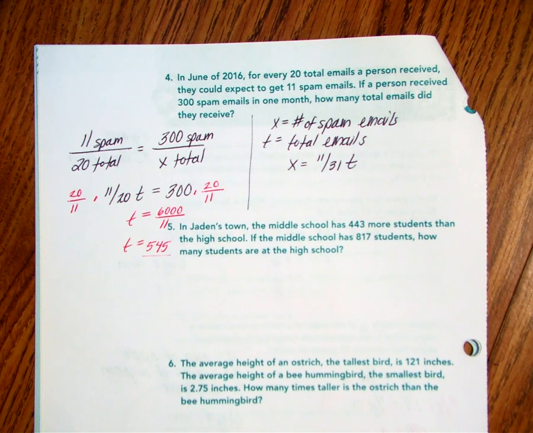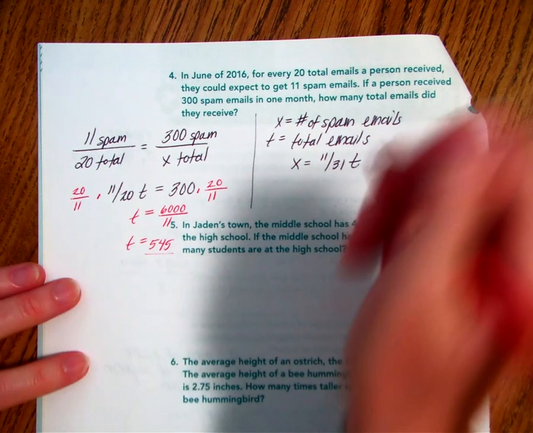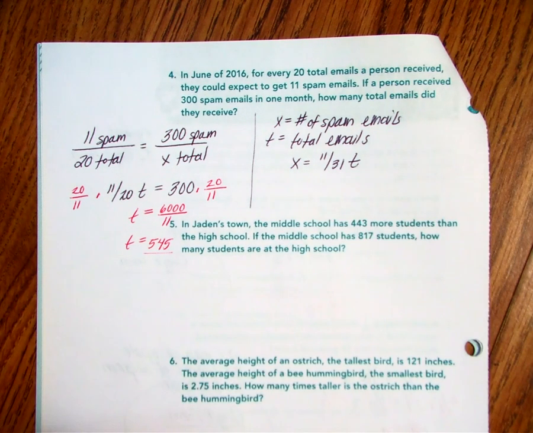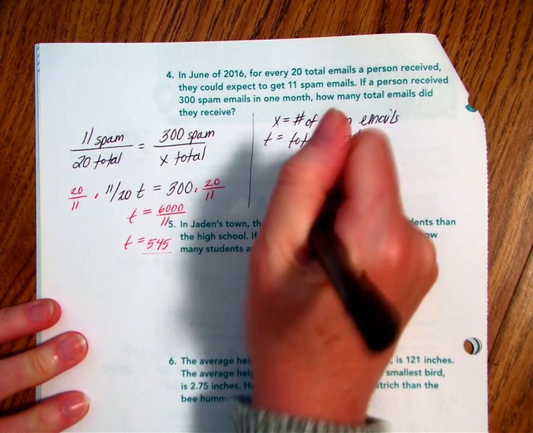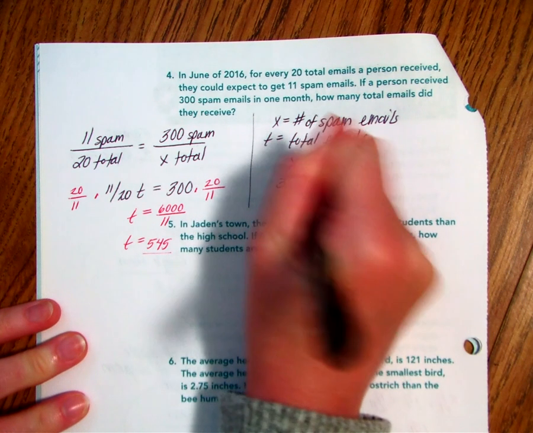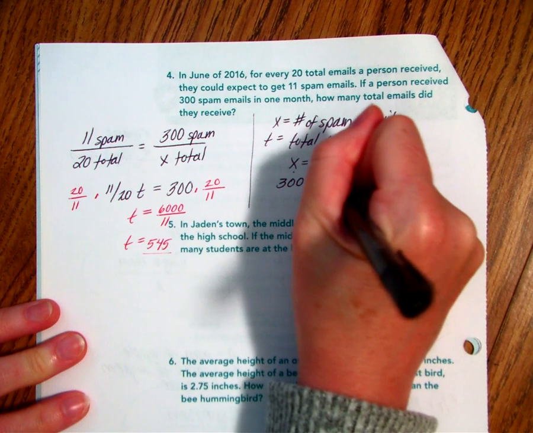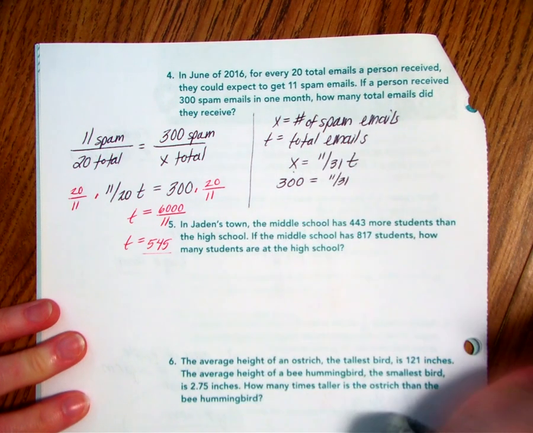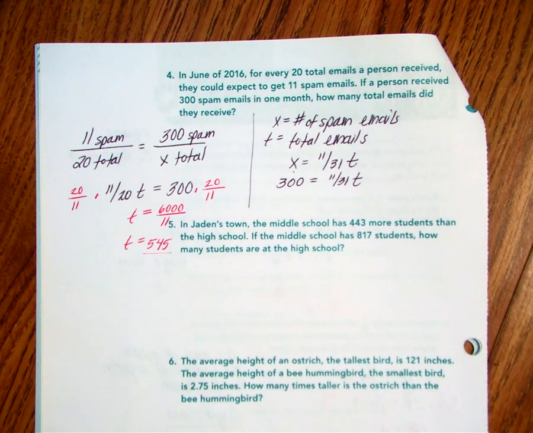So there are two possible solutions here, depending on interpretation. So in order to get this to work out, X is representing the spam emails, and they're saying, hey, you've got 300 of those. And the ratio in which this occurs is 11 out of 31 times the total. It's the total we're looking for.